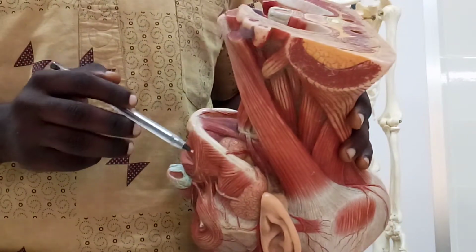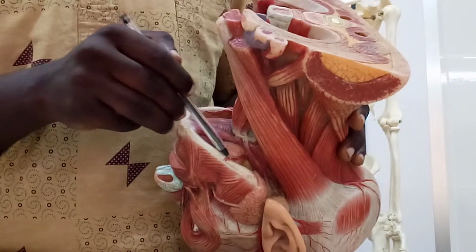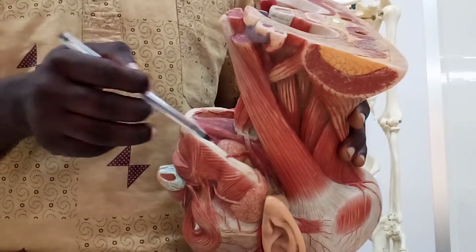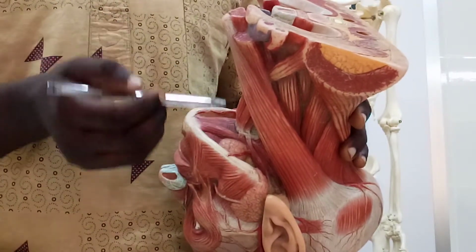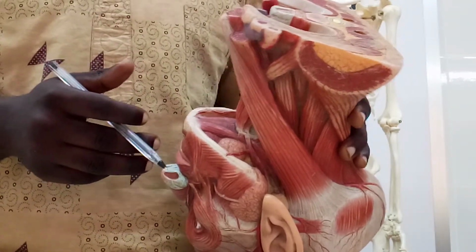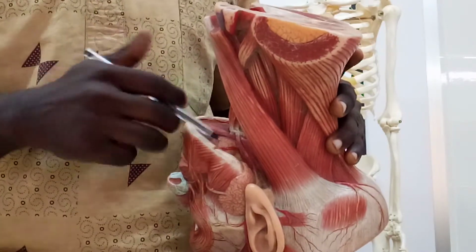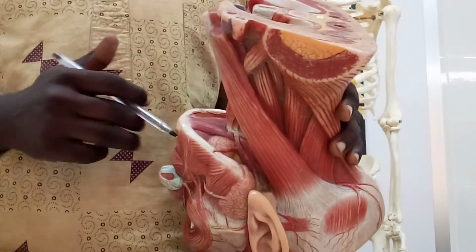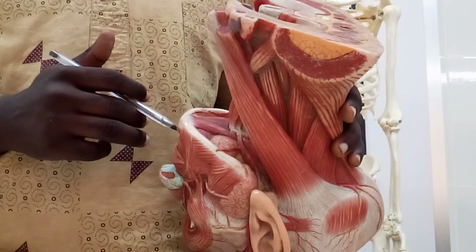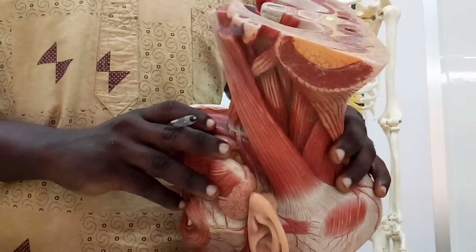Apart from this, we're also going to have the facial artery. The facial artery is also related, of course, and the facial vein also accompanies it. Then, in addition to this, we also have the hypoglossal nerve, cranial nerve 12, also related to it. So that is the submandibular triangle. Essentially, that's what we are going to find with these triangles.